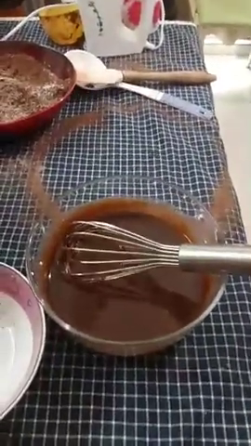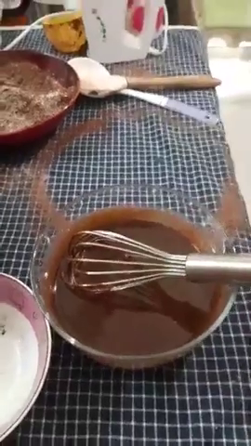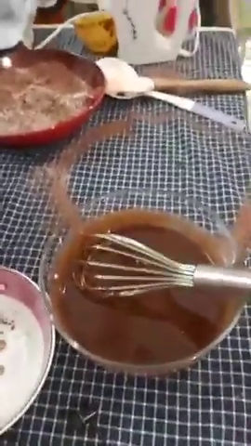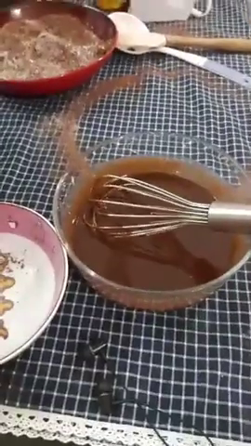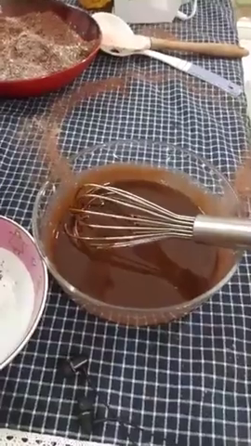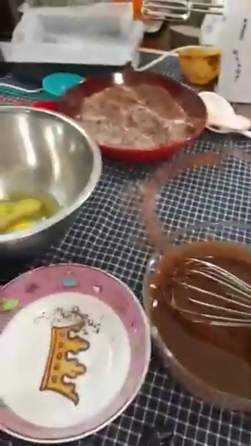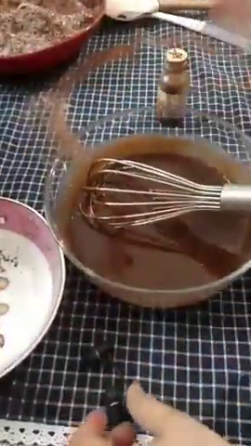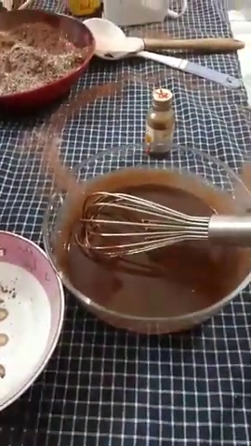Okay, another important ingredient is my vanilla extract, which I haven't got yet. We have to wait a little. So today I have this vanilla extract from Redman.